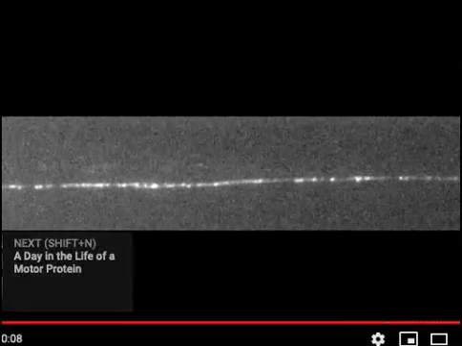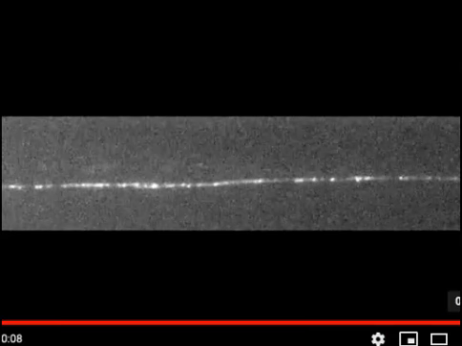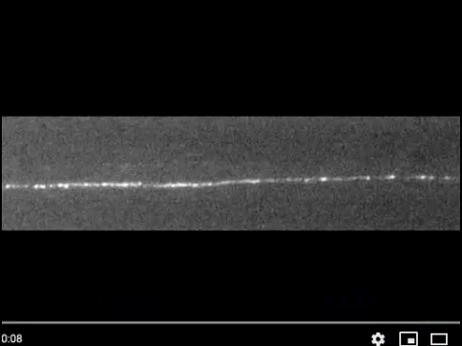Hold on just a moment and I'll replay it for us. Some of them are moving to the left, some of them are moving to the right. They're sort of walking past each other. This is actual microtubule-based movement occurring in real time along the length of this axon.